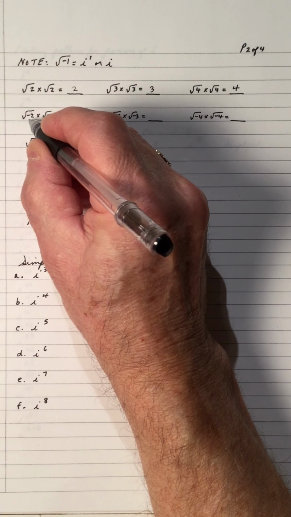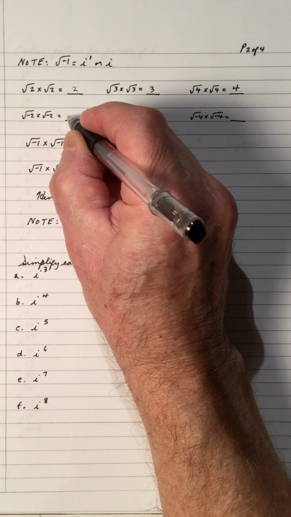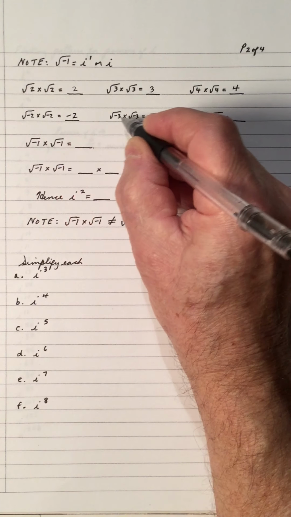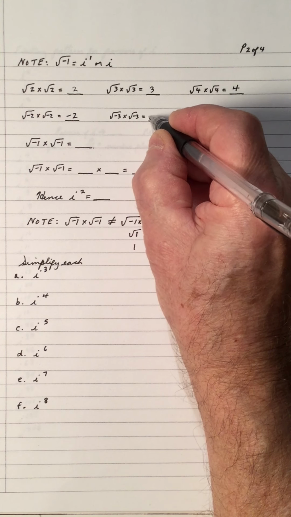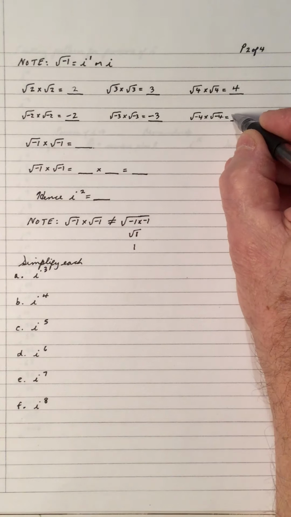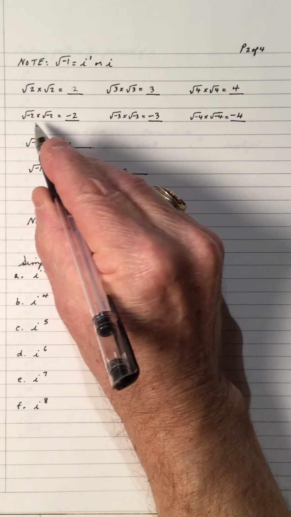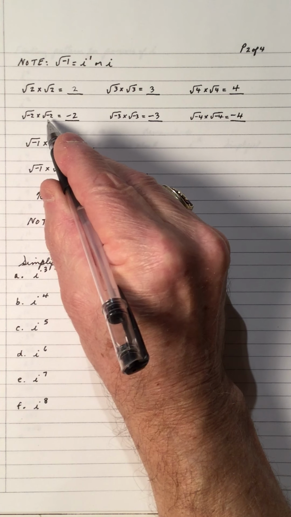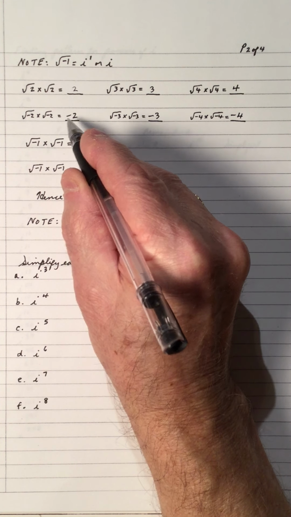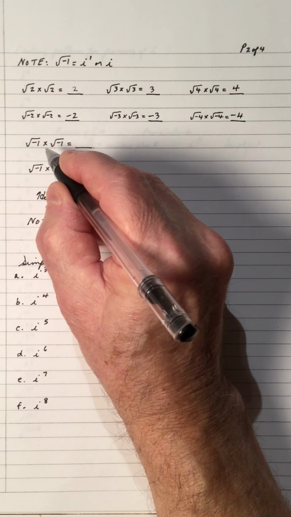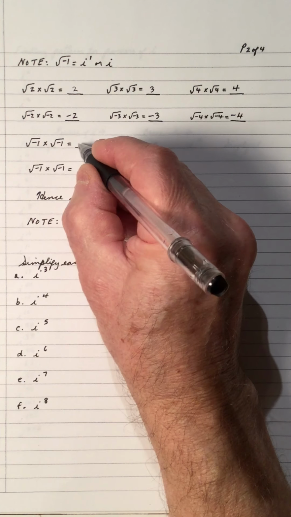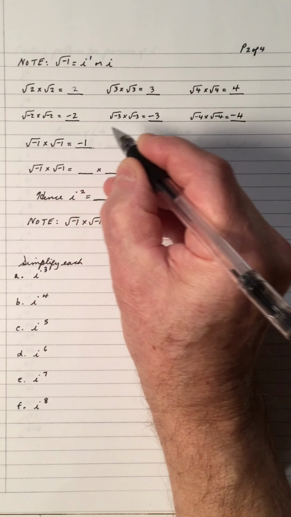So therefore, the root of -2 times the root of -2 is -2. The root of -3 times the root of -3 is -3. The root of -4 times the root of -4 is -4. When you multiply a square root by itself, you get the number underneath the root. So the square root of -1 times the square root of -1 is -1.